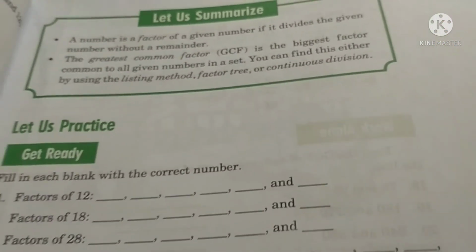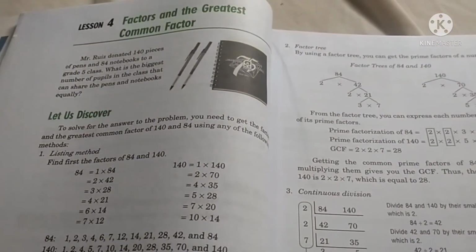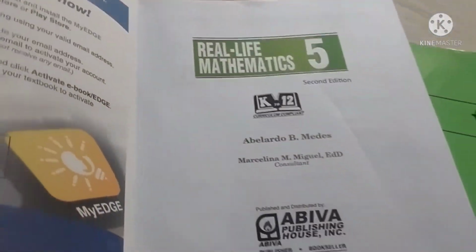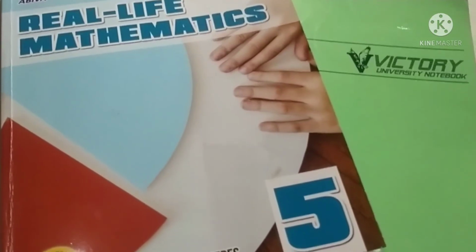At sana ay nag-gets niyo po ang ating topic about factors and the greatest common factor. Ngayon ay i-ready na ninyo ang inyong mga books at mag-ready na sa pagsagot ng activities.